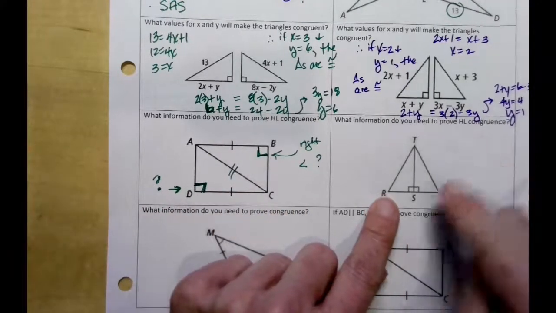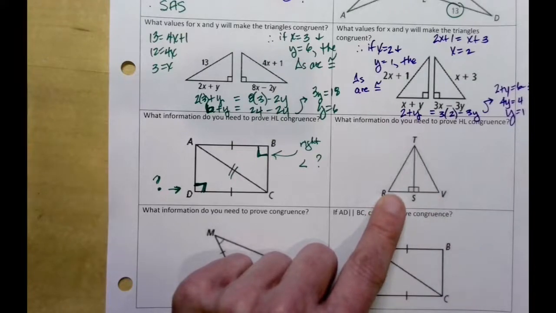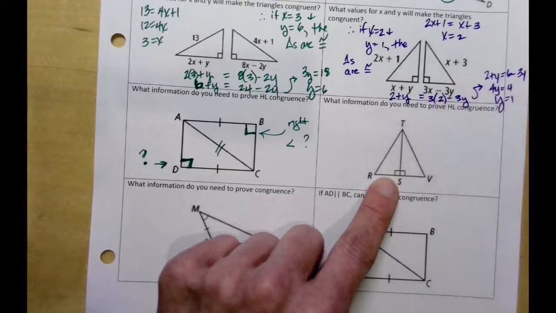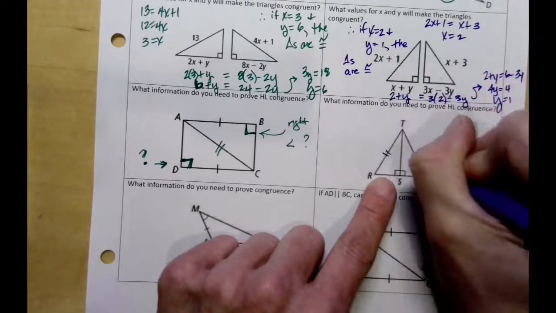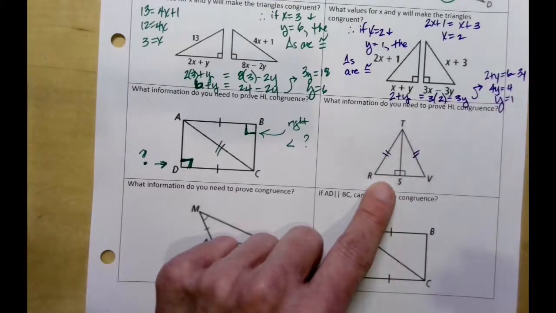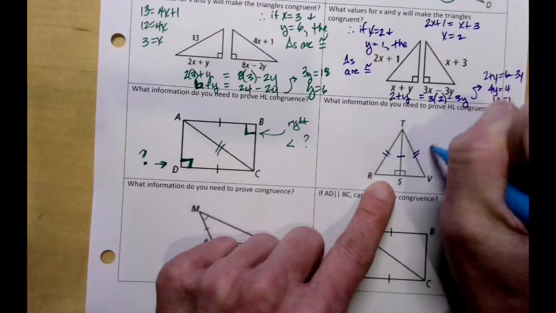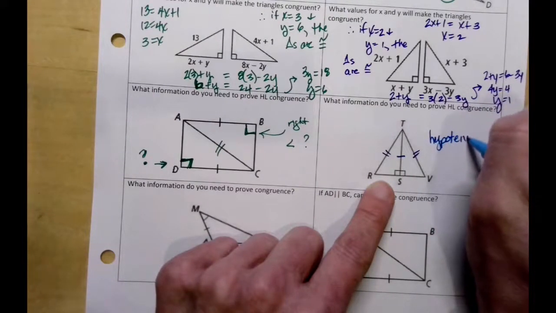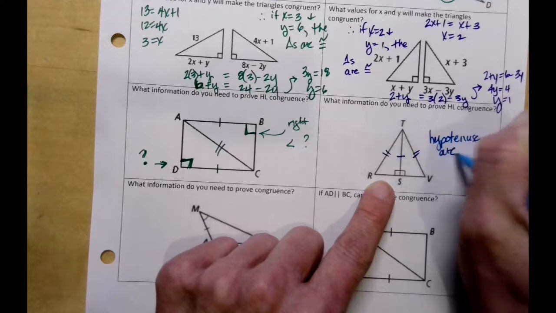What information do you need to prove hypotenuse leg congruence? I got my right angle. I need the hypotenuse to be the same, and I already have one leg, so I'm good there. But I need to know the hypotenuses are congruent.